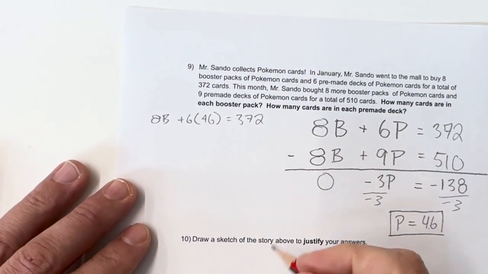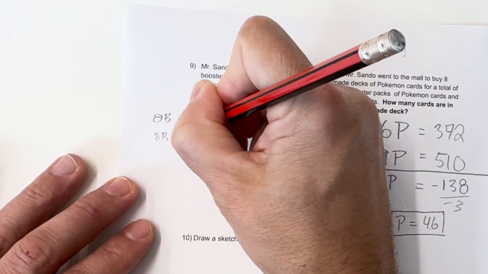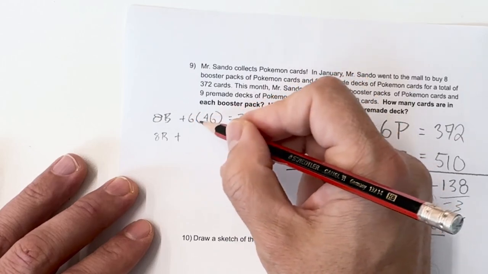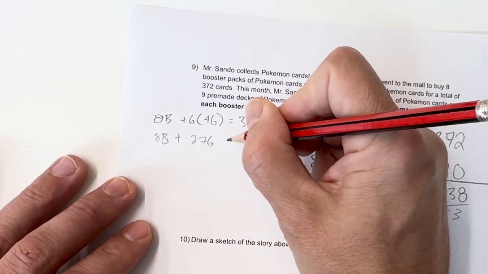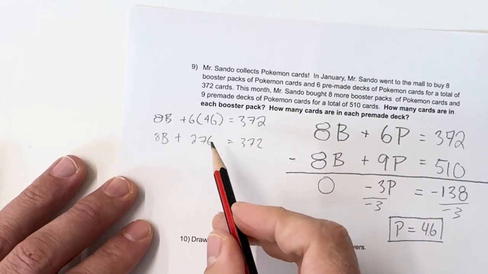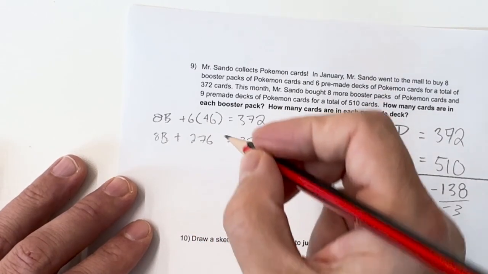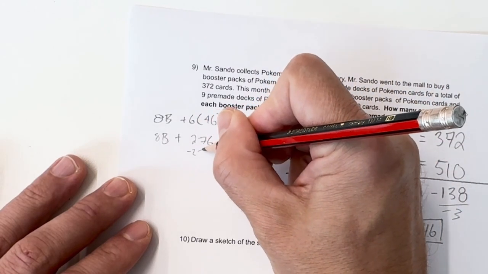All right, so now we just kind of do some math, and we're going to get 8b, we distribute, or we multiply those together to get 276. And again, use that calculator, is 372. We use the addition principle to subtract 276 from both sides. So I'll just write that there.